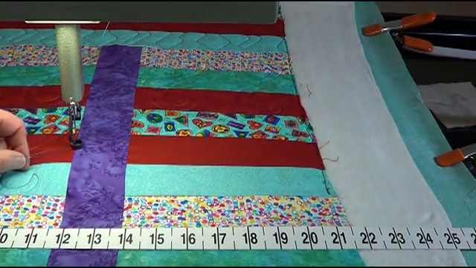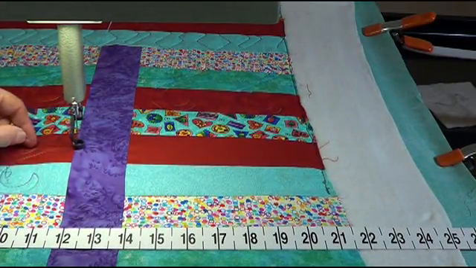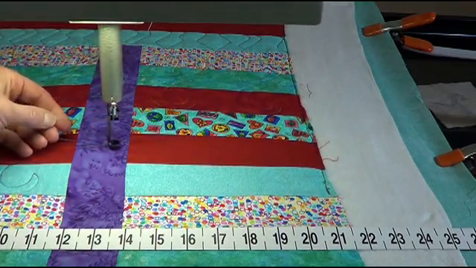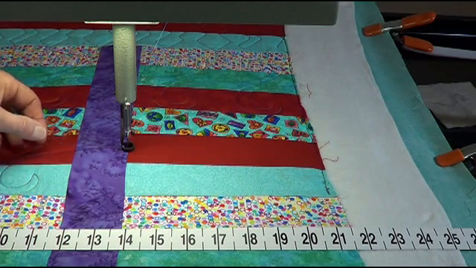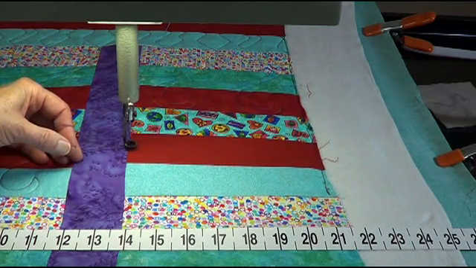Picking up the bobbin thread, pressing sew, taking the locking stitches.